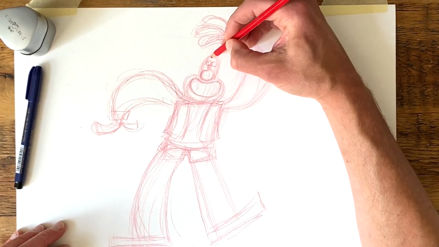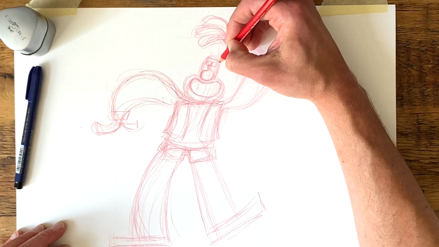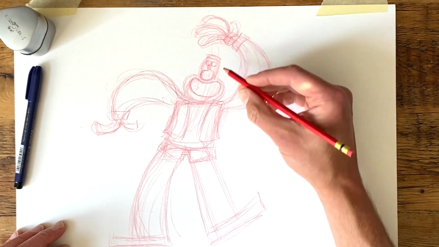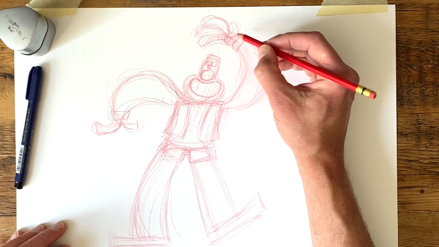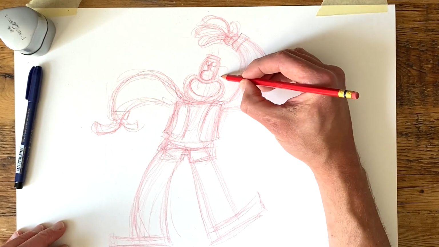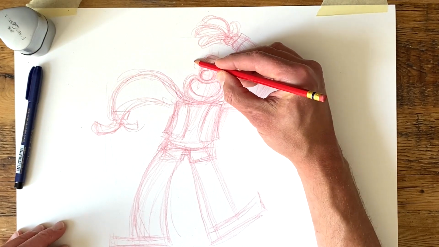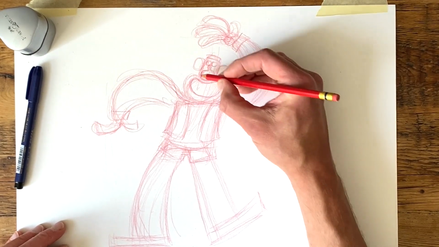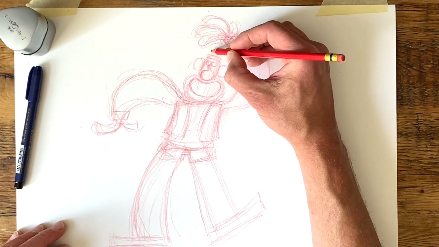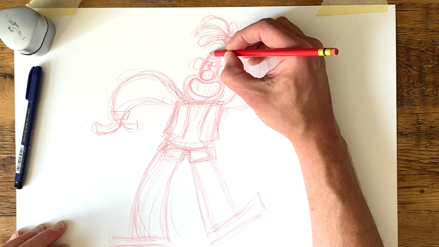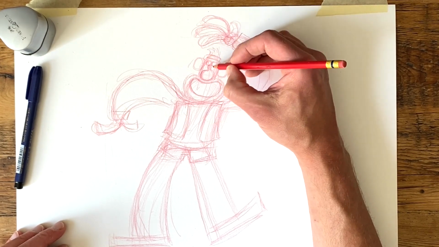Okay. And I'm going to give a sweatband on his head here, so a little tiny rectangle there. And I'm going to give him some headphones, so two rounded rectangles on each side of his head. And I'm going to do a little bit of hair on top there.